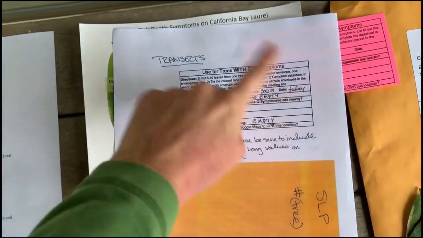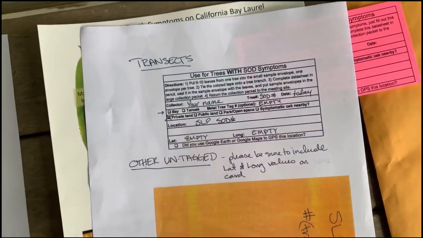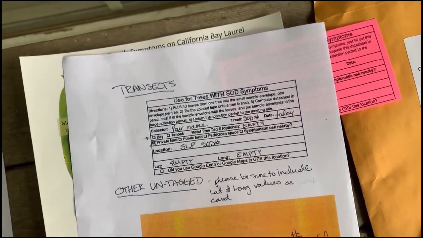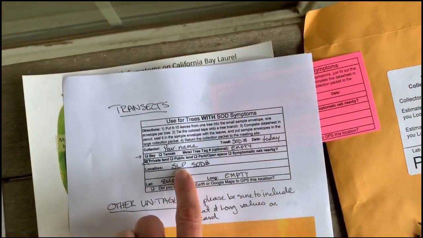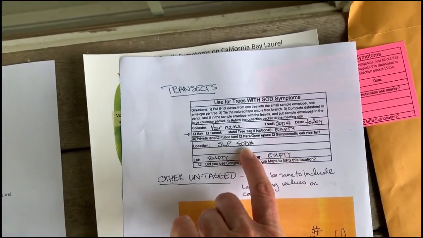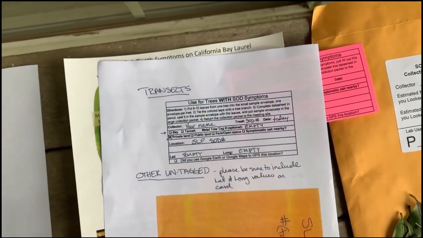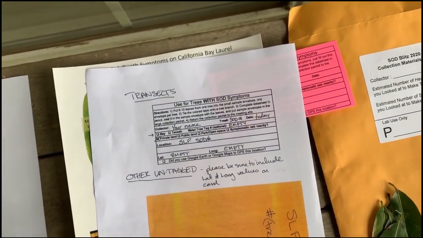You would fill out a white form just like this. Tree, you can give it your own number because it's your tree in your yard. Your location would be SLP and then your name or your address if you want, and the lat and long. Again, you have to think about this as the scientists that are filling things in.